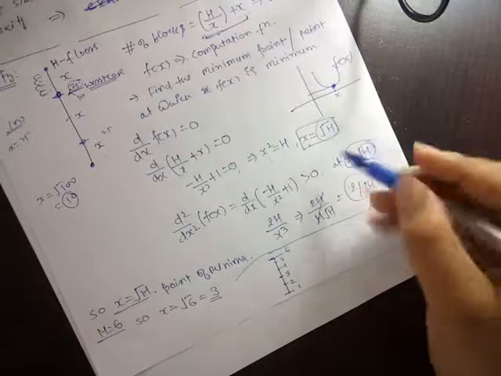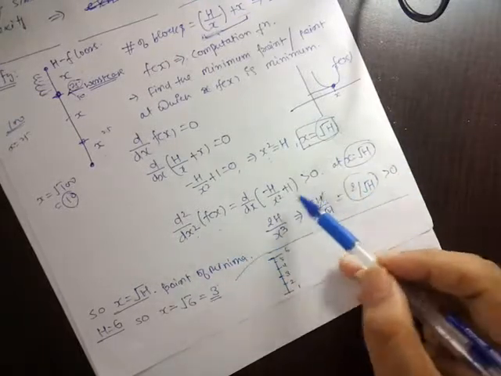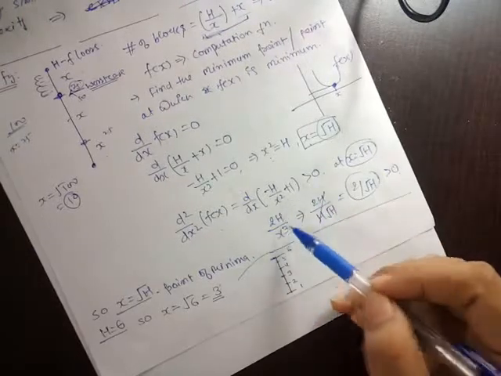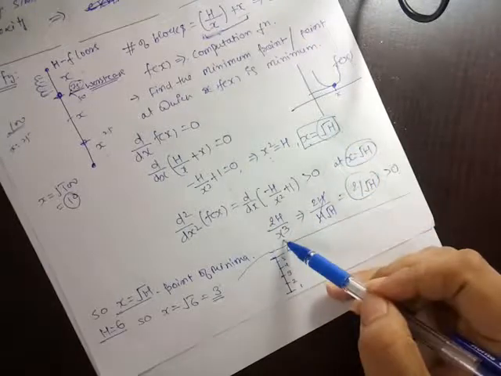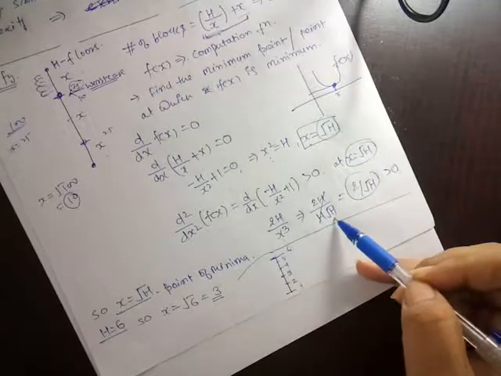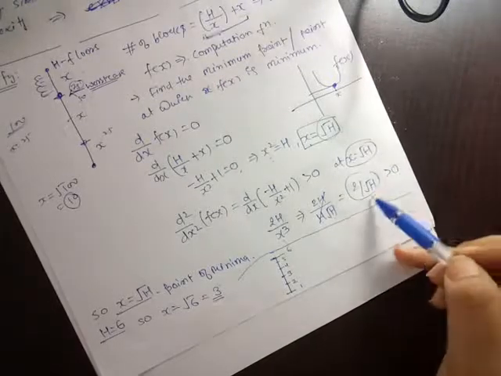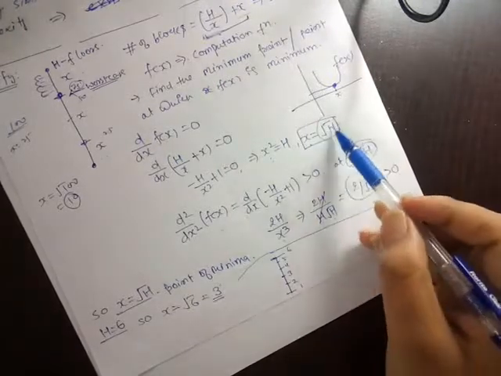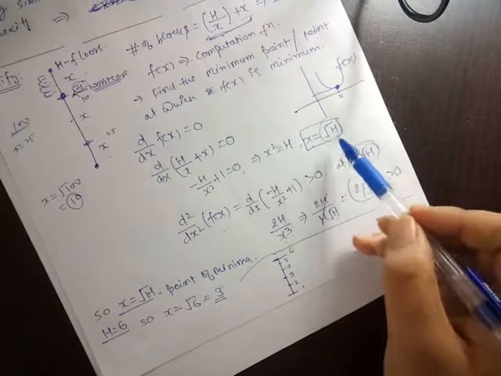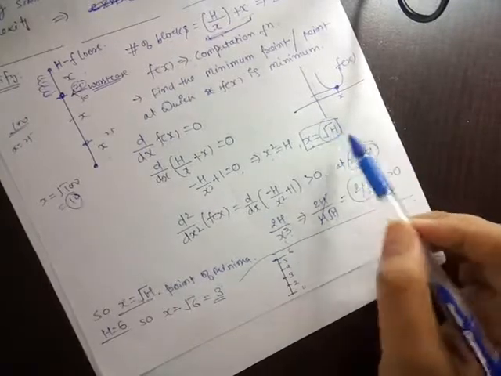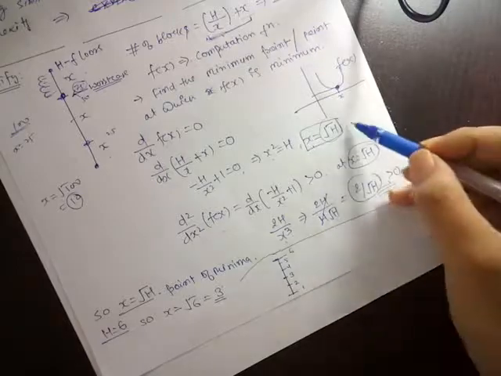Now check if this is a point of minima. We would need to differentiate again, d square by dx square. This will be 2h by x cube plus 0. Now put the value of x here, so this will be 2 by root h, which will be positive. For x to be a minimum point, this should be a positive value. So this is a positive value, which means x is equal to root h is a minimum point. So to get the minimum number of computations in the binary search, the block size should be root h.